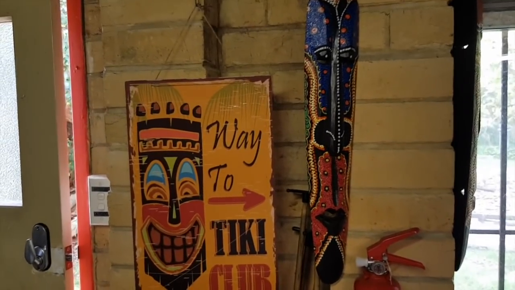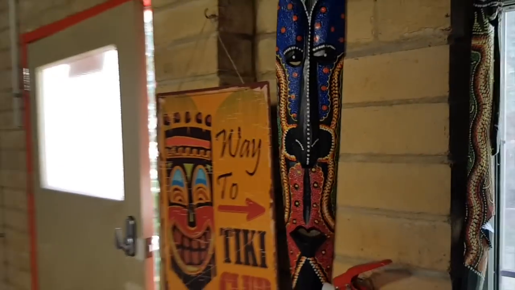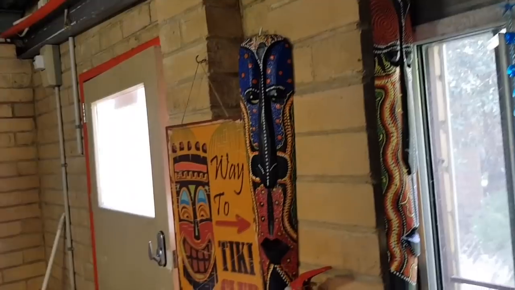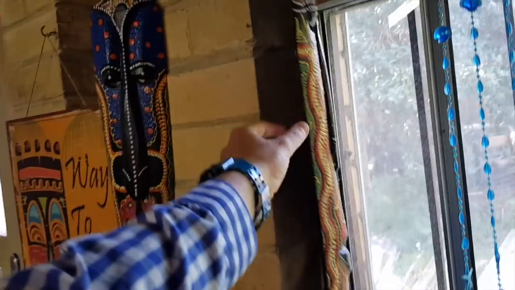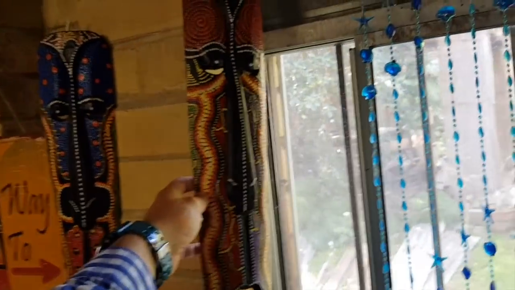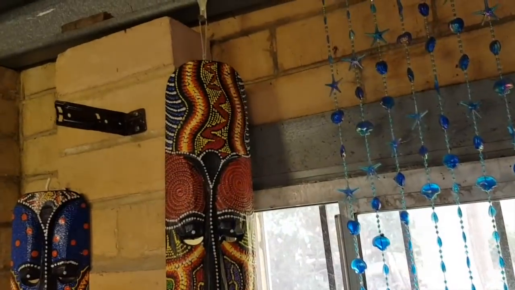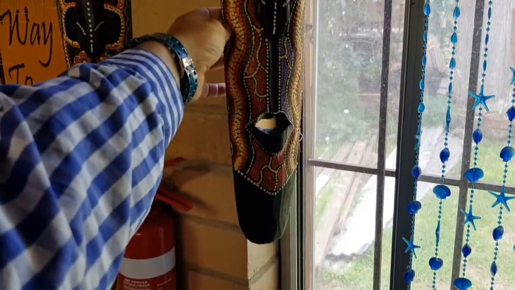So tiki stuff. Now, do you notice the thing about tiki is the colours? Again, the long face, like Easter Island, but this is from elsewhere in the Pacific, although it's just a reproduction. Maybe it's made in China, I don't know. I just got it from eBay.